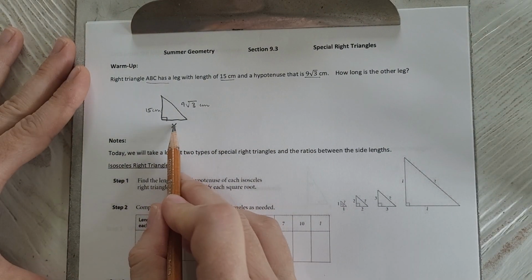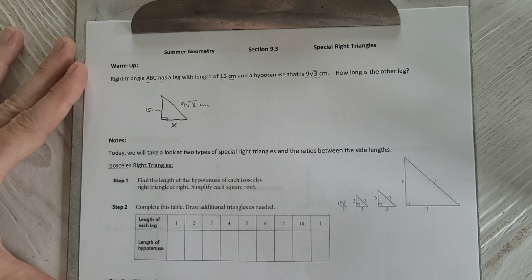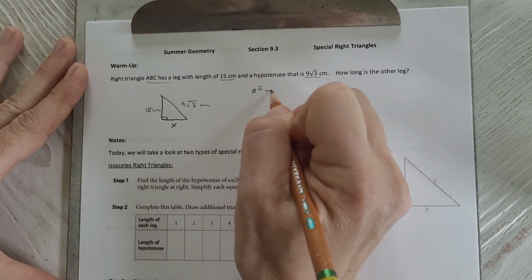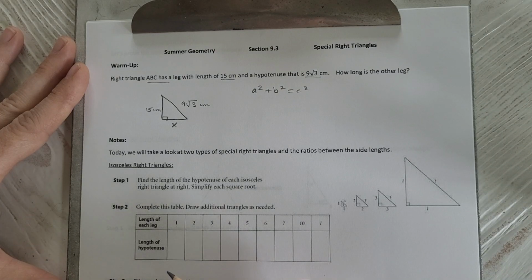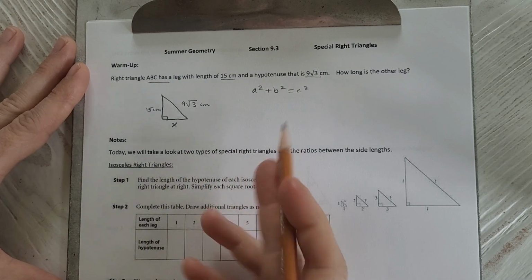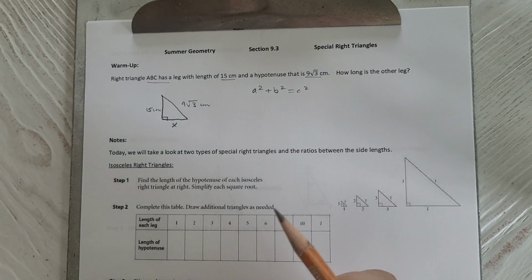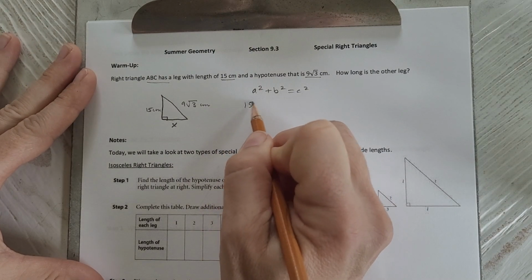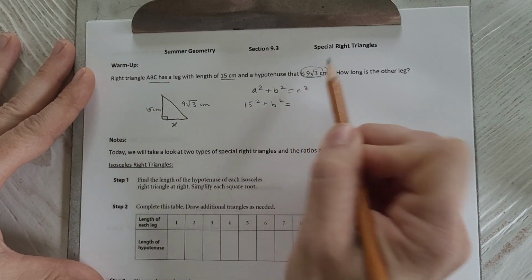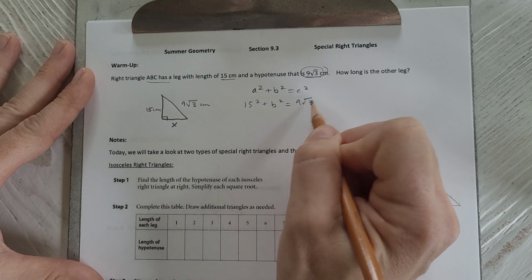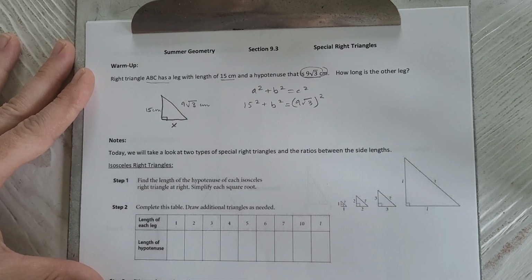Of course, to figure out the missing leg, we are going to apply our Pythagorean theorem, which is a squared plus b squared equals c squared. Again, a and b are interchangeable because they're the legs, it doesn't really matter which one's which. So we'll do 15 squared plus b squared. And this is important: when we do 9 root 3 squared, we have to put it in parentheses.